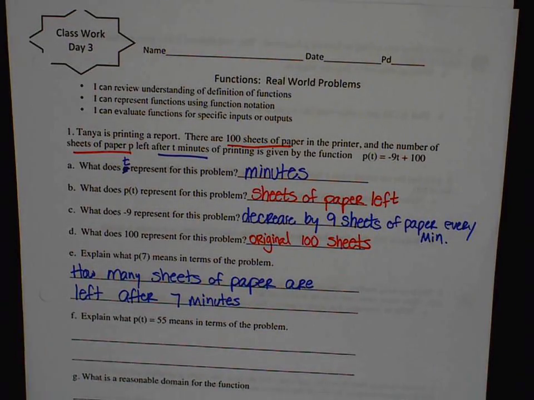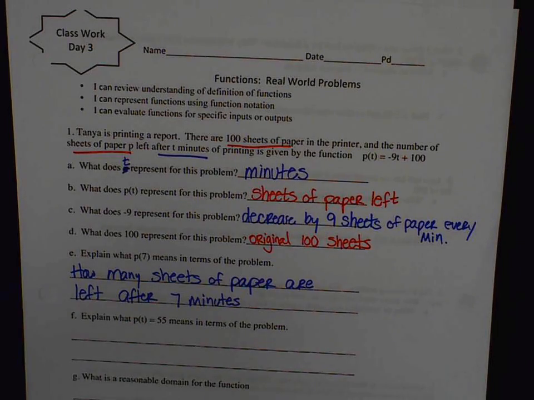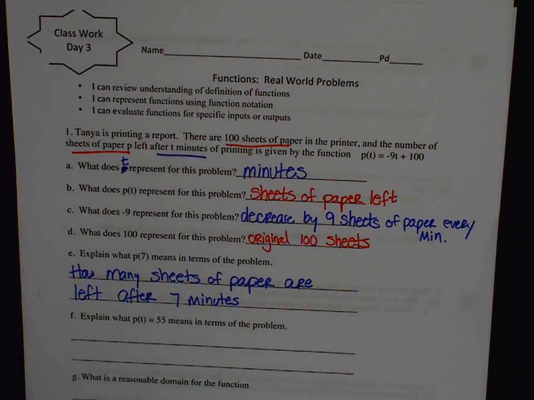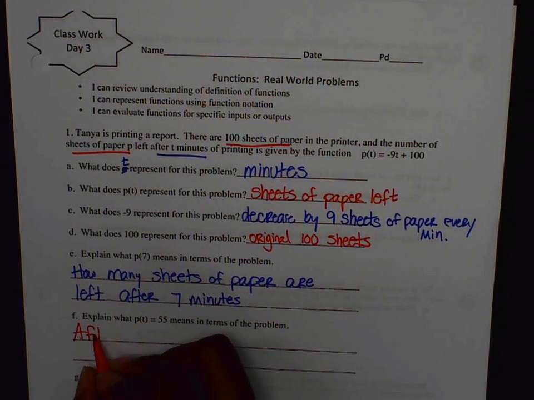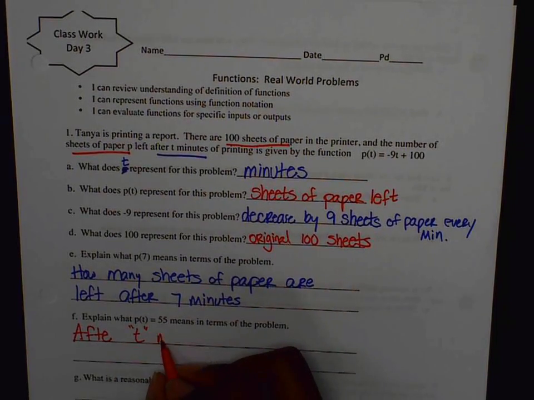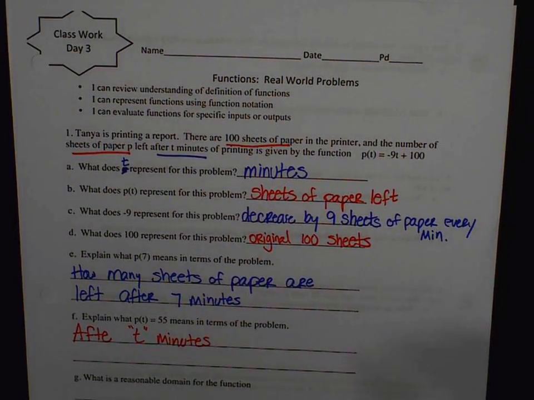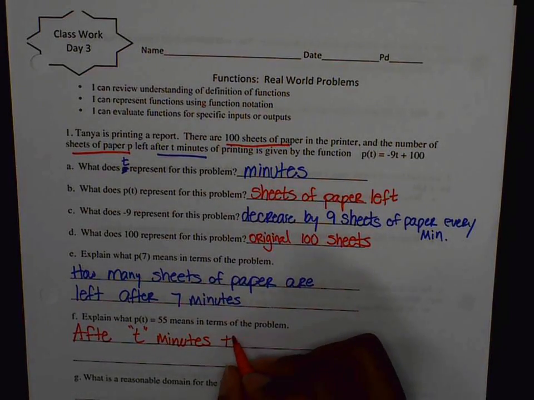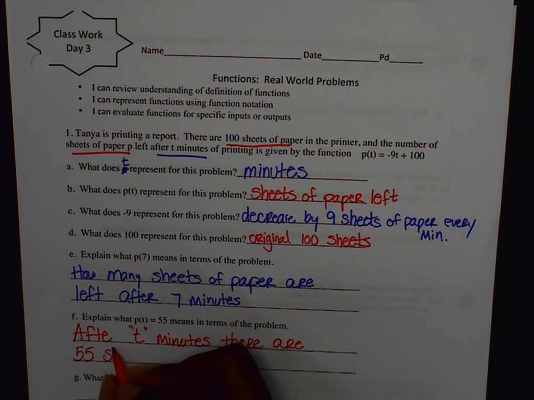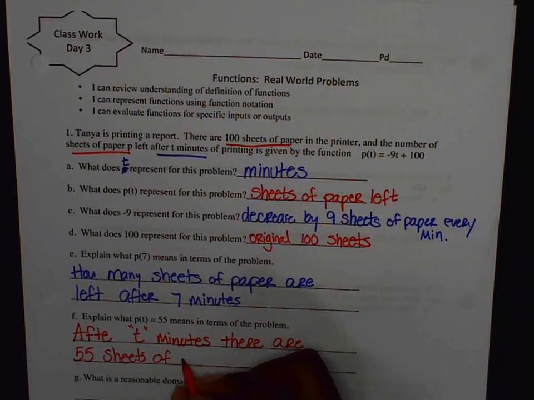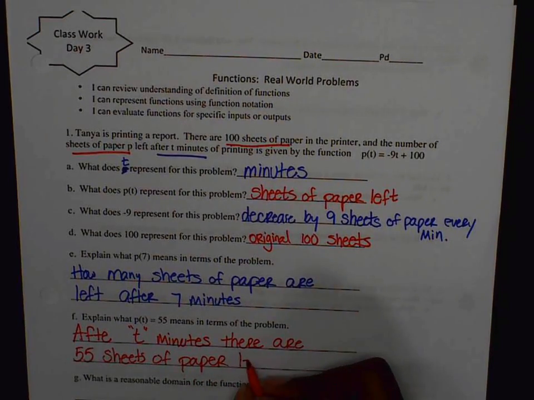Explain what P of T equals 55 means in terms of the problem. Now remember, P of T is going to be the total amount, so that's meaning the 55 is the total amount of whatever's left. So that means after T minutes, because we don't know how many minutes, there are 55 sheets of paper left. Left in the printer.